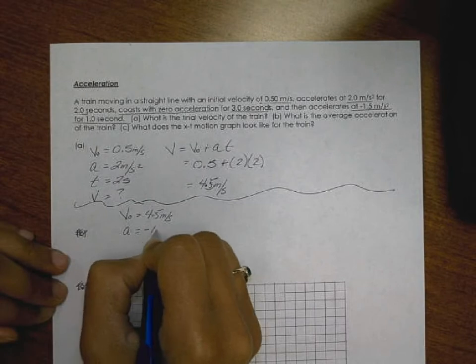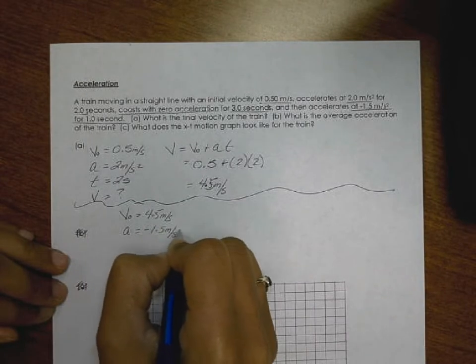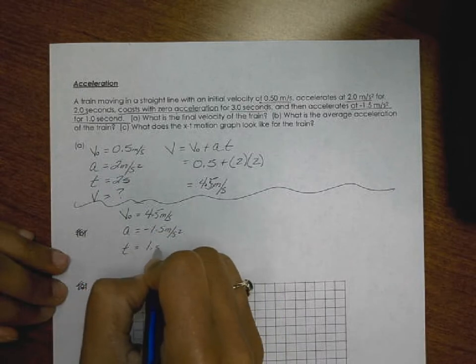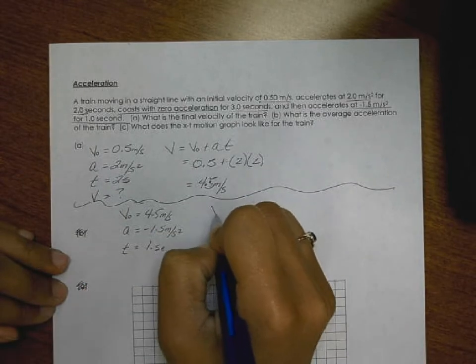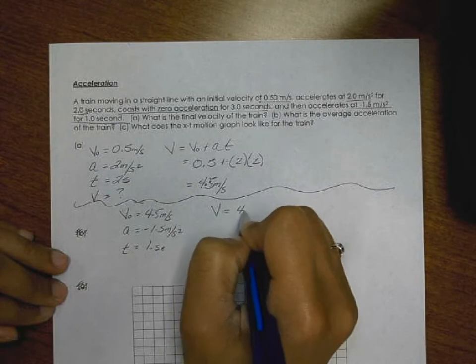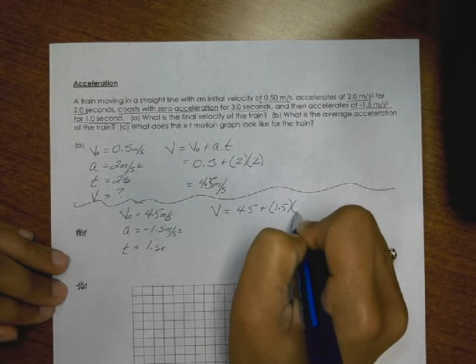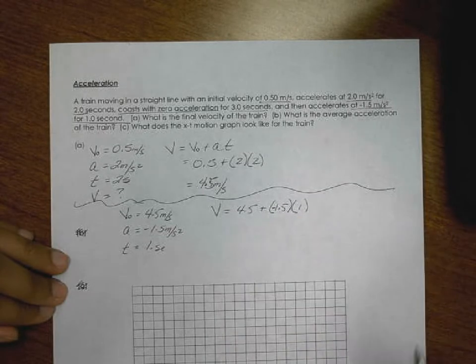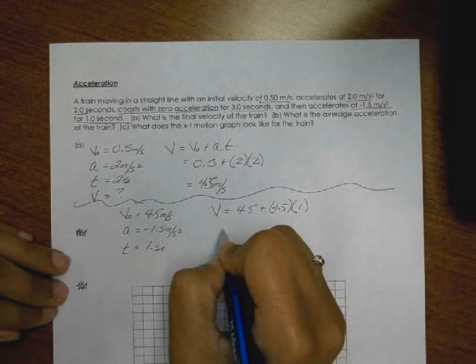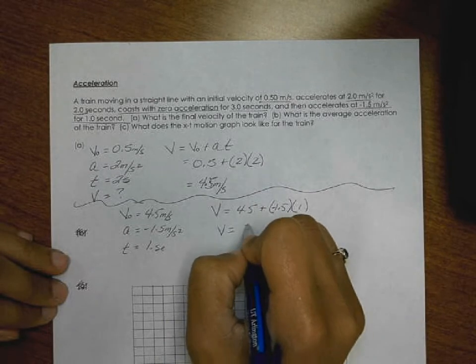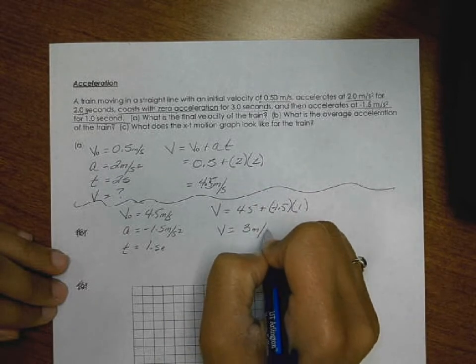My A is negative 1.5 meters per second squared, and I'm going to accelerate in a negative direction for 1 second. So I can say my final velocity is 4.5 plus negative 1.5 times 1. And when all is said and done, the answer is 3 meters per second.